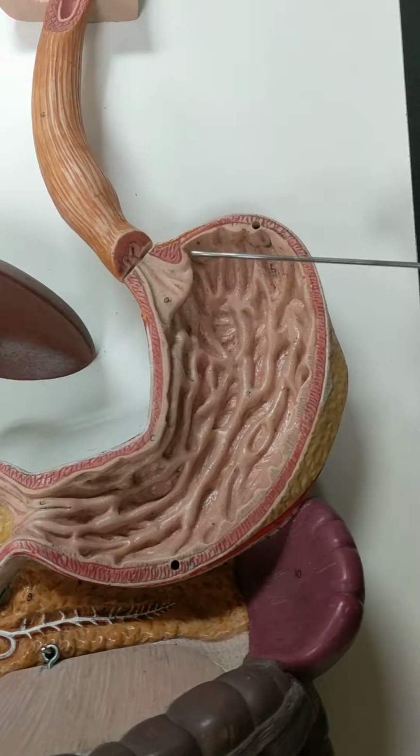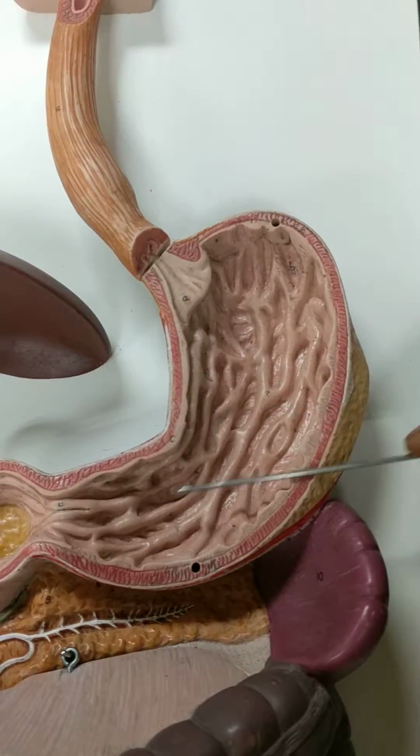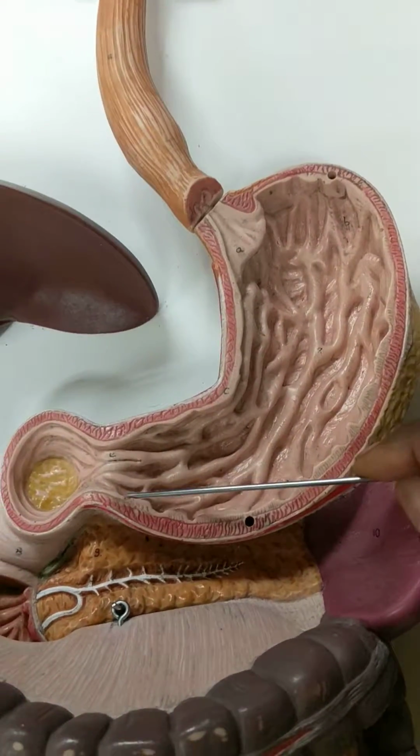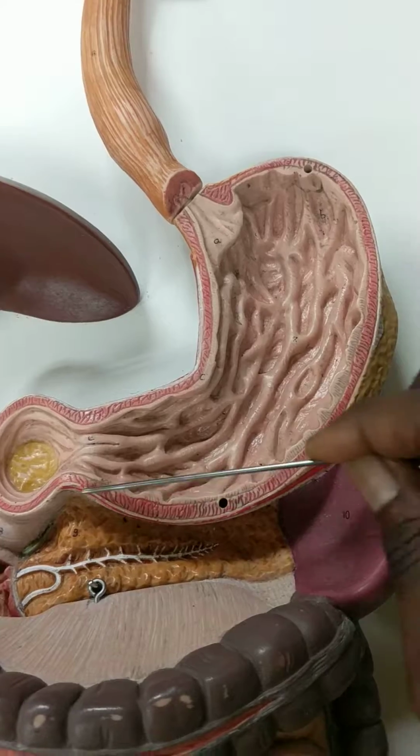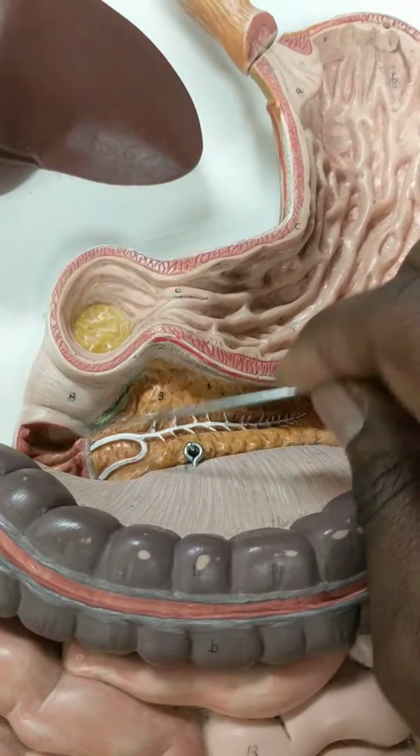But again, at the beginning will be your cardia. Up at the top will be your fundus. Most of the stomach will be the body. And this area here at the very bottom of the stomach will be called your pylorus here. All right, and coming off of the stomach will be your duodenum.